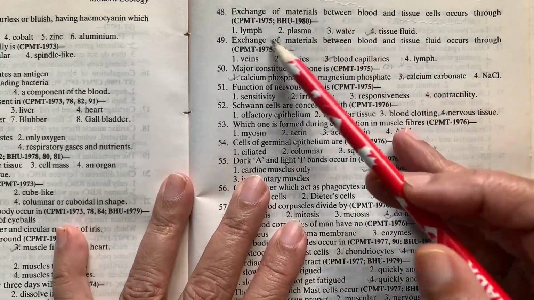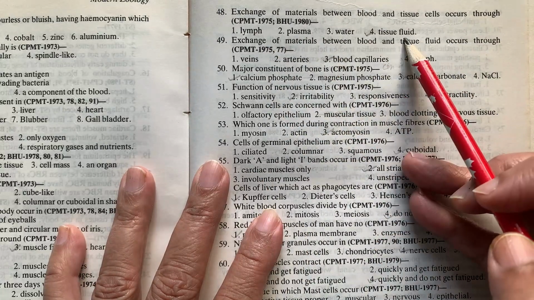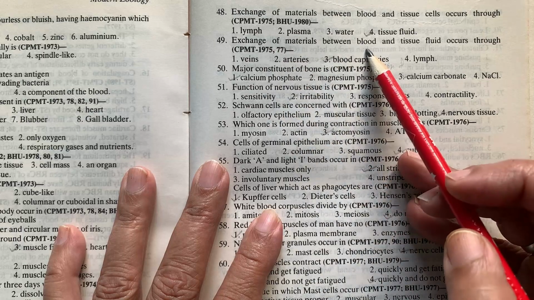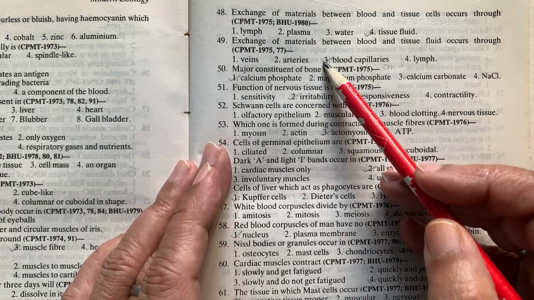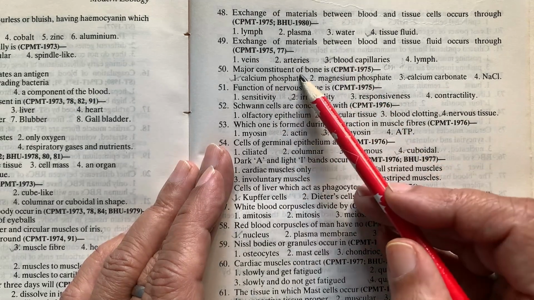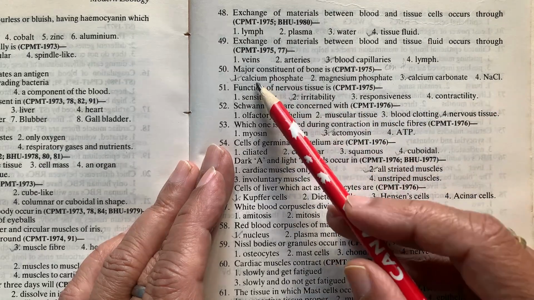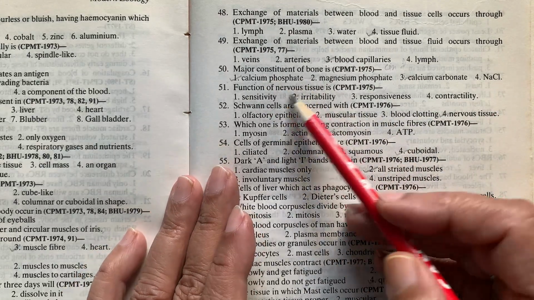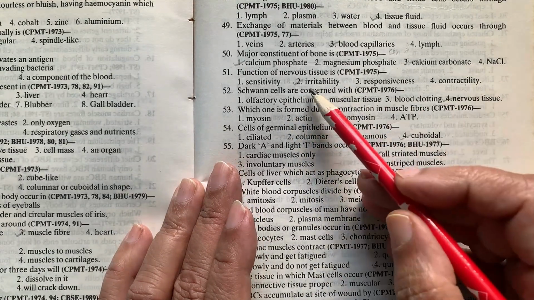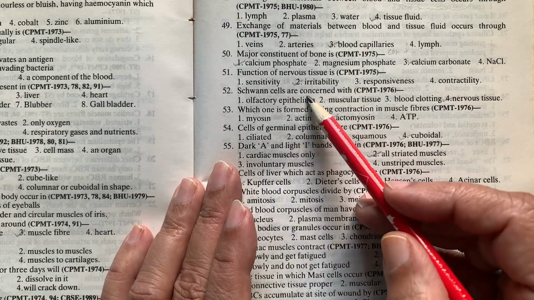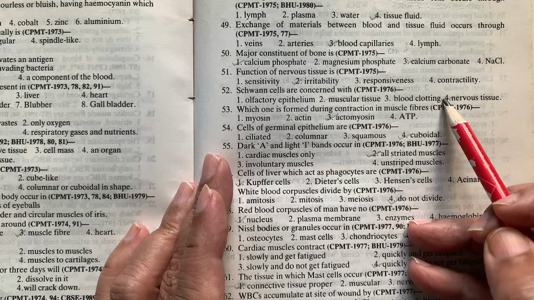Now the next: exchange of materials between blood and tissue cells occurs through lymph, plasma, water, tissue fluid. It is tissue fluid. Exchange of materials between blood and tissue fluid occurs through veins, arteries, blood capillaries, lymph. It is through the blood capillaries. Major constituent of bone is calcium phosphate, magnesium phosphate, calcium carbonate, etc. It is calcium phosphate. Functions of nervous tissue: sensitivity, irritability, responsiveness, contractility. It is irritability. Schwann cells are concerned with olfactory epithelium, muscular epithelium, blood clotting, nervous tissue. It is the nervous tissue.